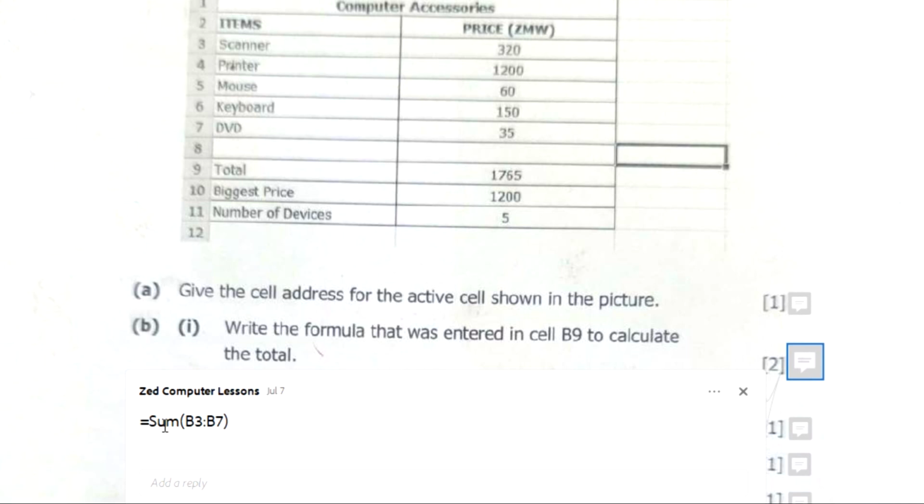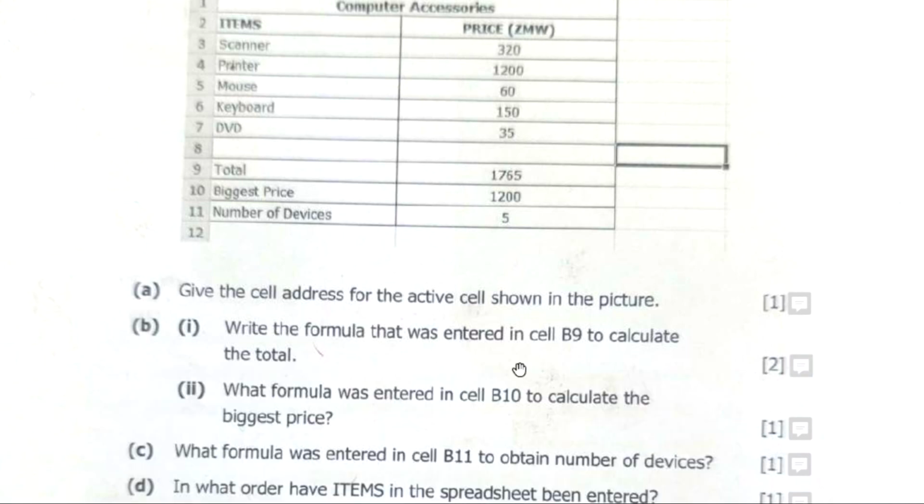Then you write the sum because we are adding. Total is all about adding. So you add this sum part. Then this that I've added in brackets just shows us that we are starting to add items from B3 to B7. So where is B3? B3 is here. So this is B3 to where? B7. So this is the formula that was used. We added the prices starting from B3 to B7. As simple as that. Let us move on.